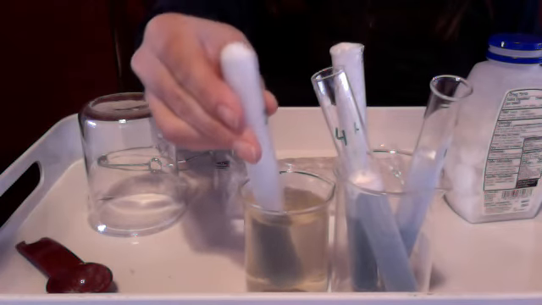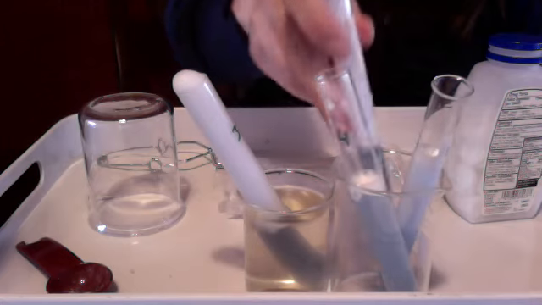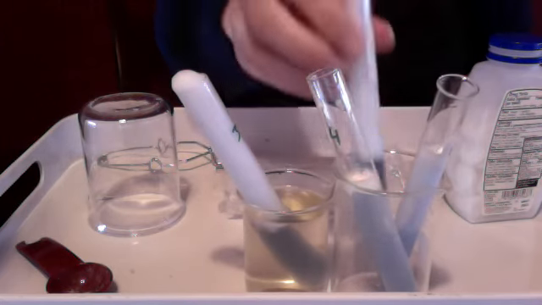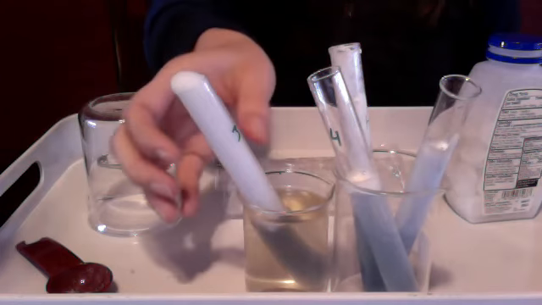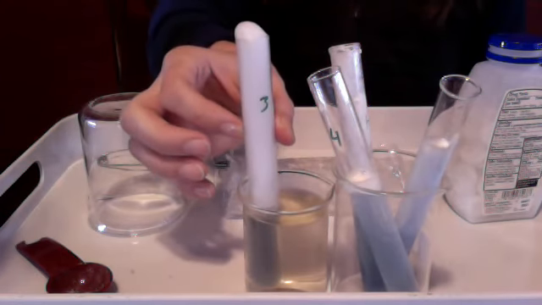See with the other ones, how warm they are. It doesn't seem to be exothermic. This one's warm because it's sitting in the hot water. So get your data, write it down.